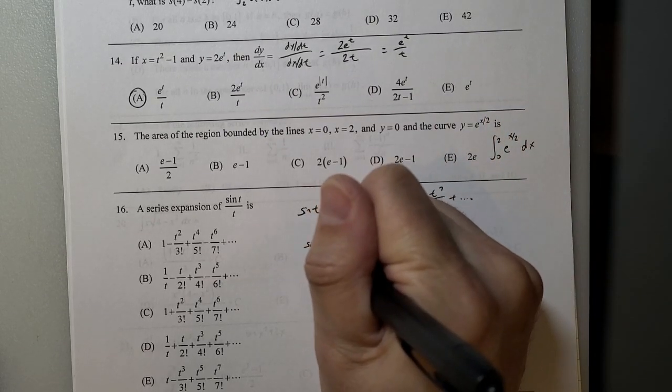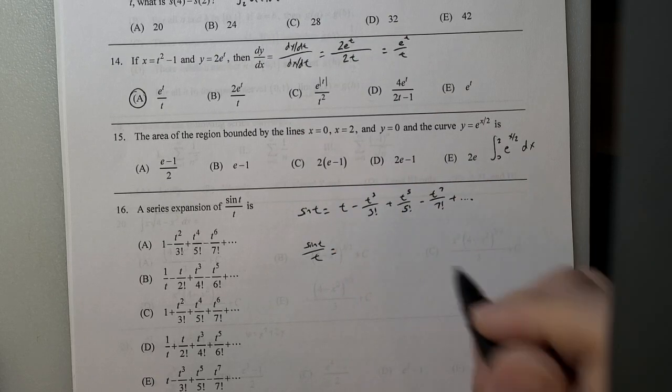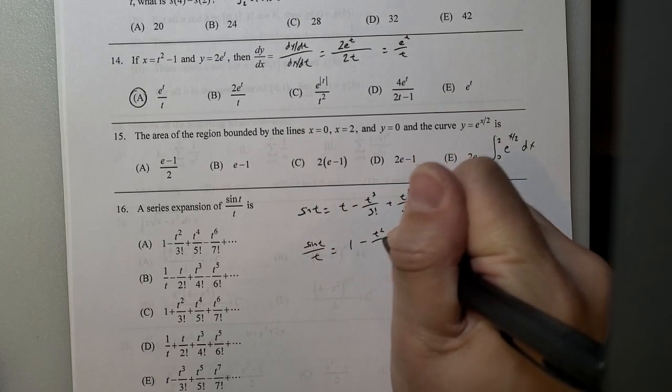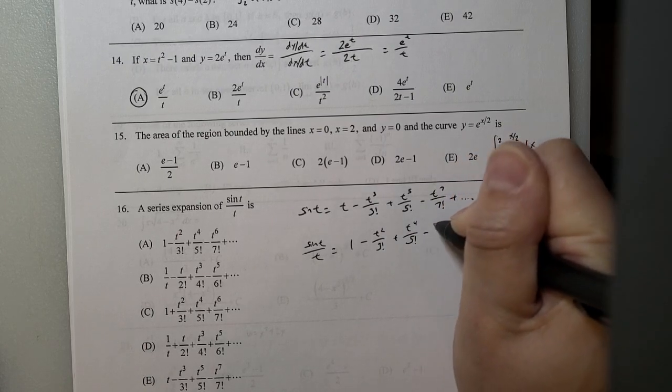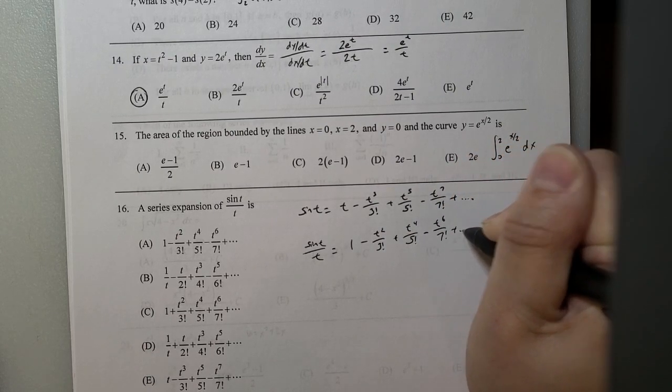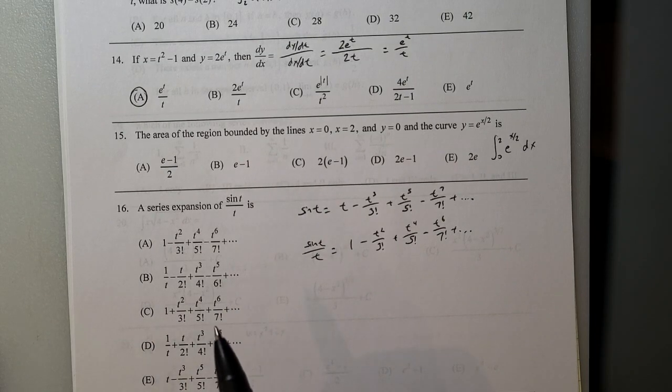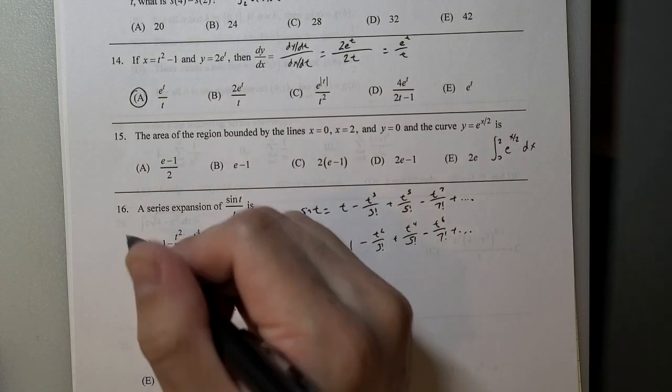So you just divide everywhere by t. Sine t over t would be 1 minus t squared over 3 factorial plus t to the 4th over 5 factorial minus t to the 6th over 7 factorial, so on and so forth. Okay, so that looks like choice A.